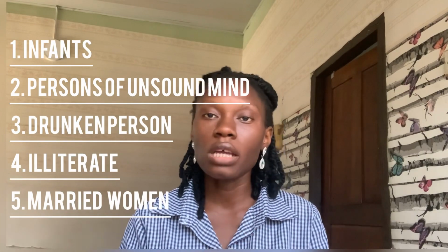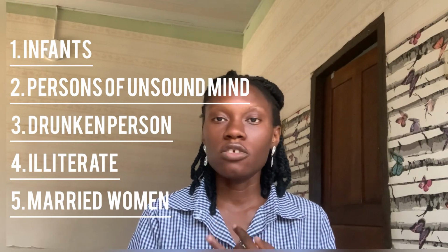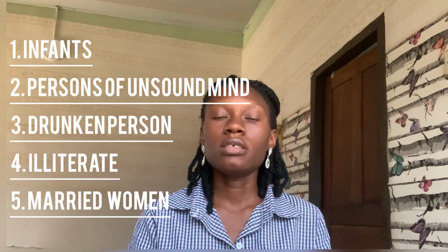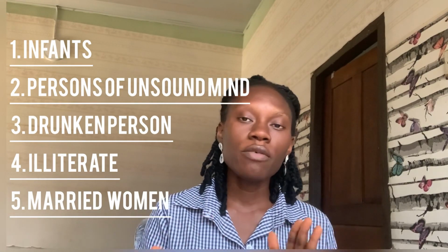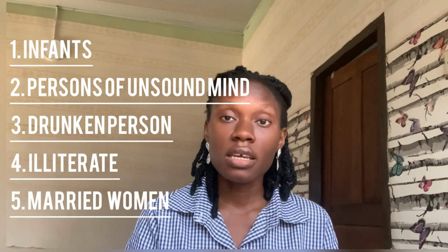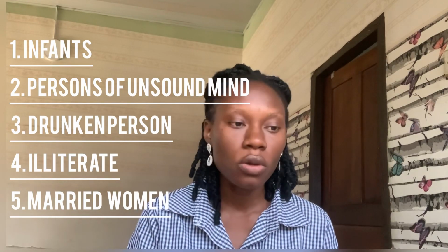And the law recognizes certain categories of persons as not having capacity to contract. These categories of persons are infants. An infant is a person who is below the age of majority. The issue of age and majority in Nigeria is something that the law has varying provisions on, but for proper understanding, we'll pick 18 years as the age of majority because that's what our constitution provides for. So anybody who is below the age of 18 years cannot enter into a valid contract.